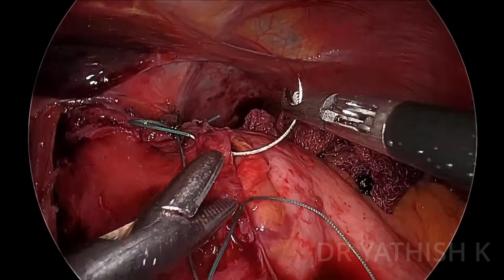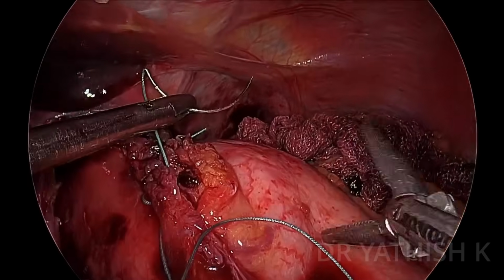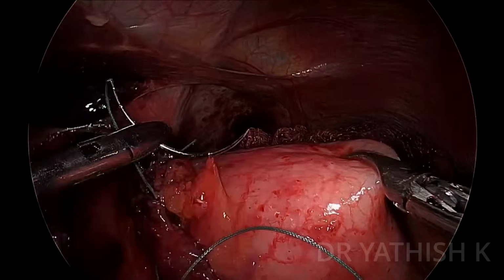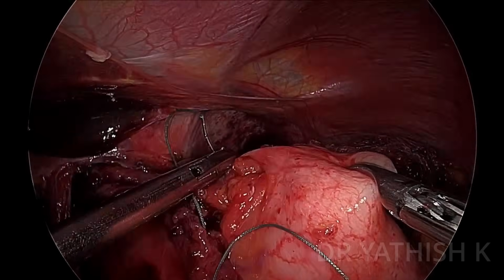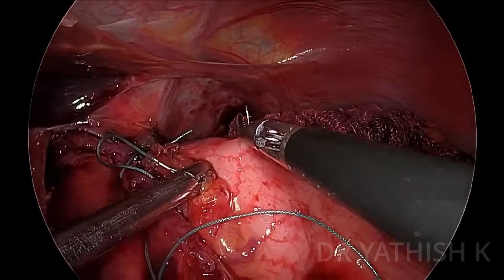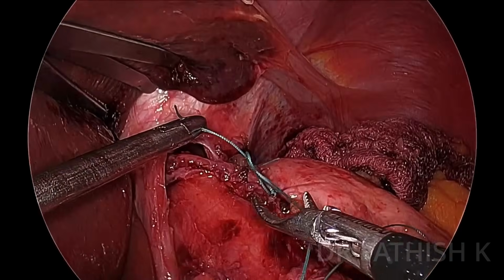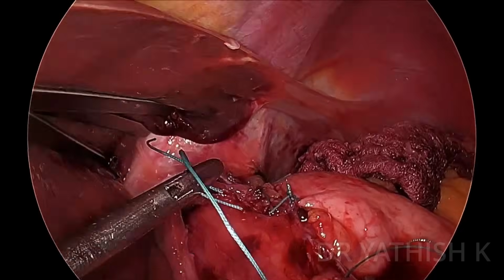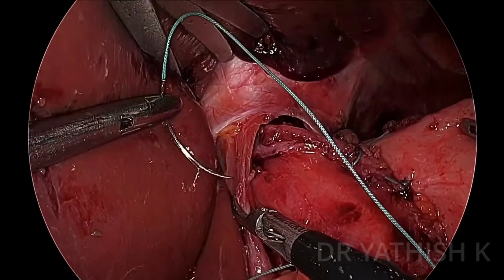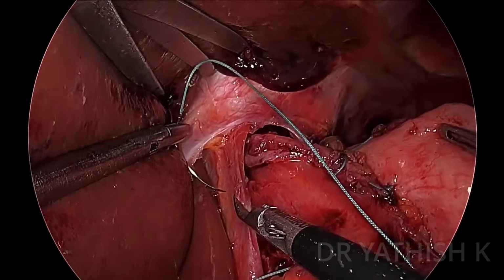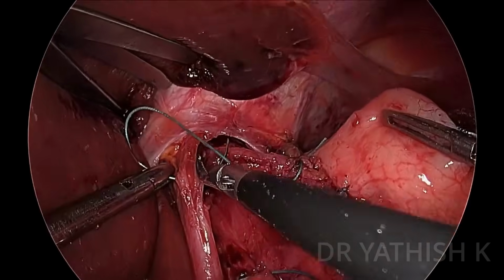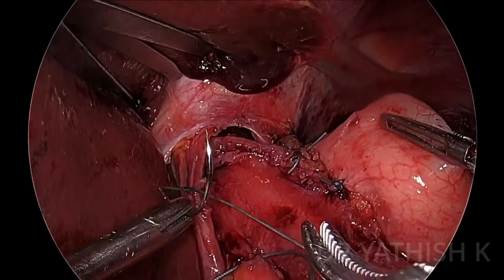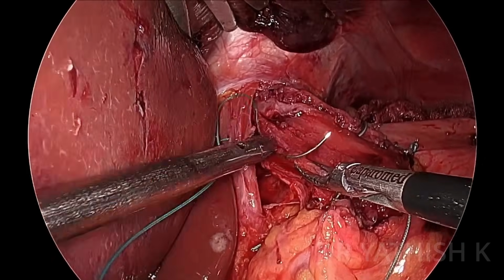So I'm taking another bite again on the musculature. This time I'm not going to use the hiatus here. I'm just taking the musculature and the anterior surface of the fundus. So I'm using a 2-0 Ethibond suture. Again, there are few people who use Ethilon and few people who use Prolene. So now the same steps are followed on the right side.